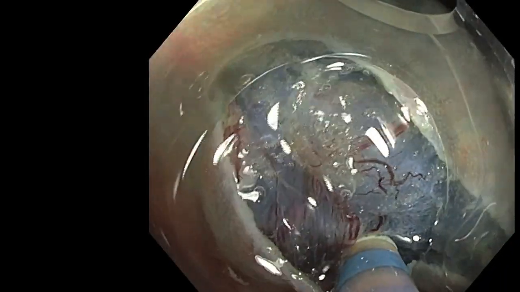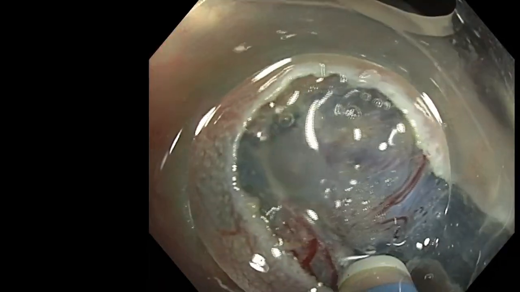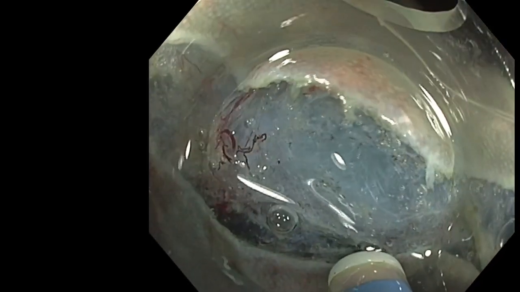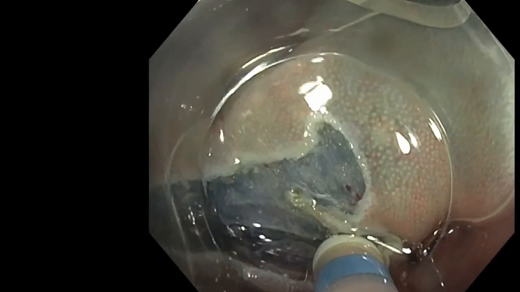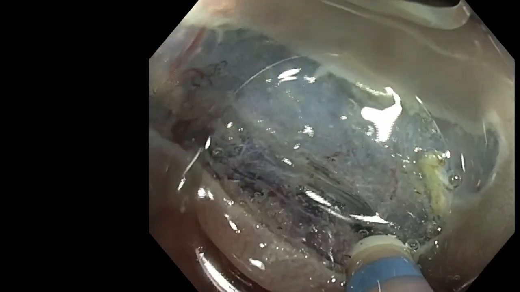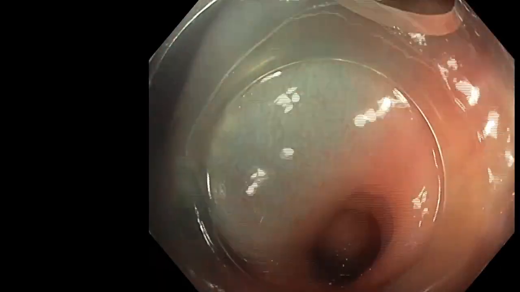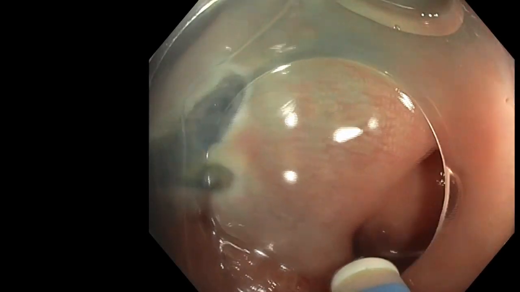Really, you should spend time doing this trimming, because at the end it will help you a lot to fix the traction on this edge, and also to turn around the diverticula once the traction will be on the lesion. So it's very important to spend time doing this injection and this incision on this edge. Once it is performed, we will complete the circumferential incision.